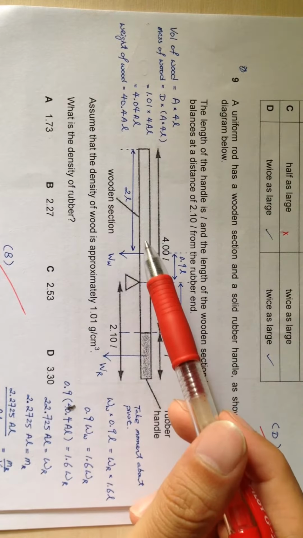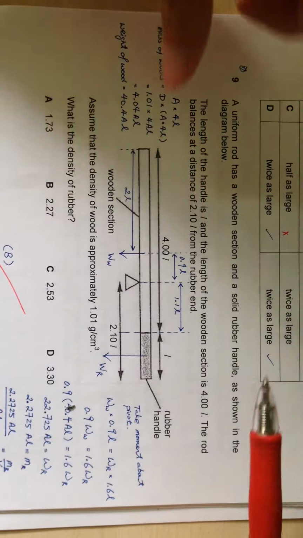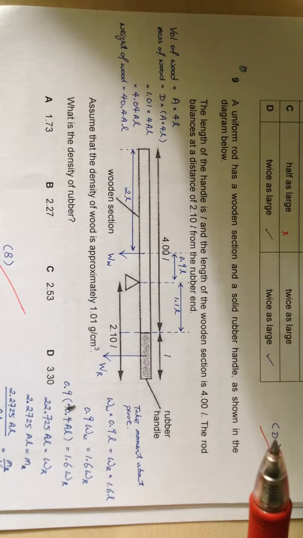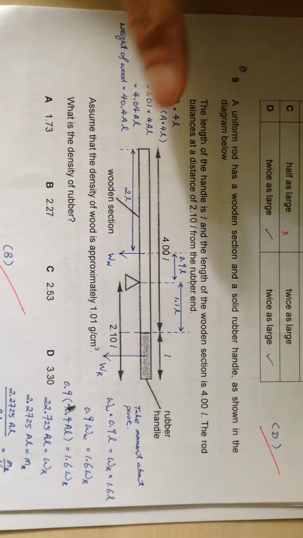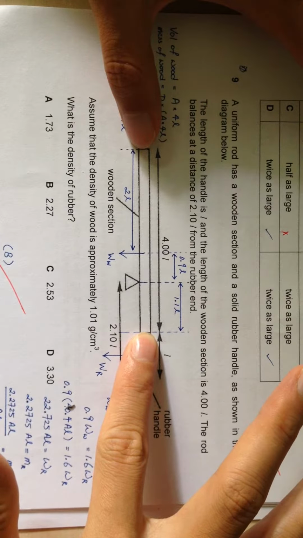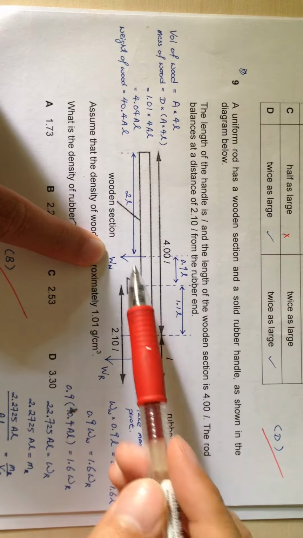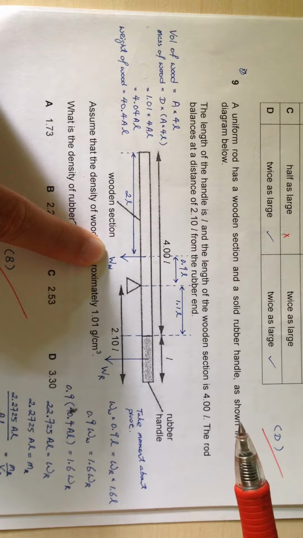So if you look at this pivot system, number one, what you need to know is that the weight of the wooden section and the weight of the rubber handle have to act at the center of gravity. So let us look at the weight of the wooden section. When you look at the wooden section, you should only consider this length, the 4L. Since it is 4L, the CG will be at 2L from this end. So the weight of the wood must act at this point, 2L from here.